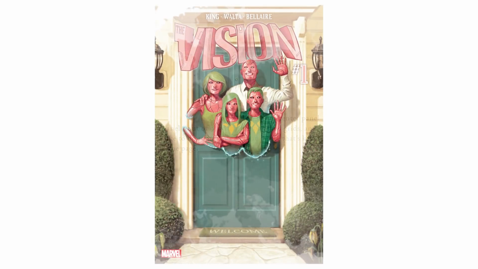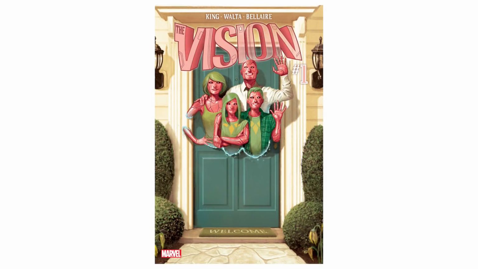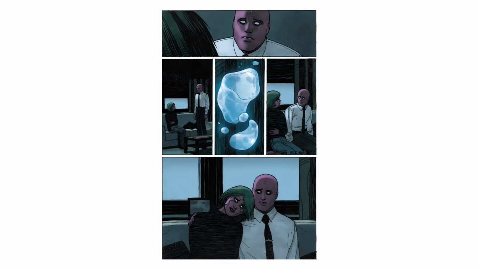So to discuss this, I want to turn back to King's work with Gabriel Walta, Jordie Bellaire and Clayton Cowles in Marvel's awesome Vision series. I don't want to exclusively talk about the 9-panel grid in this though, because it's not actually the only way to get a center panel. You can just add one to any page layout, and here Walta does do that a few times, but it's a clear example of the power a central panel has in the 9-panel grid too, so it's easily translatable.